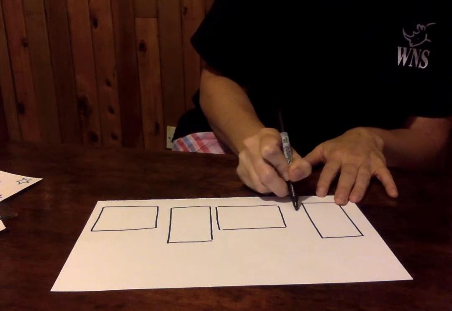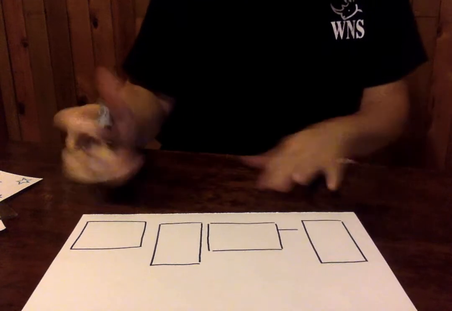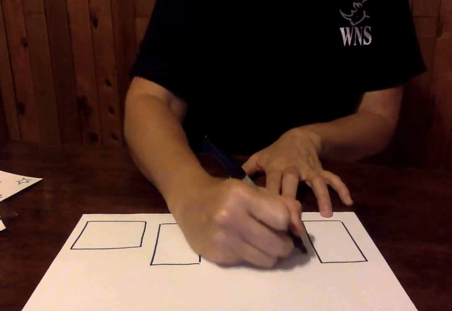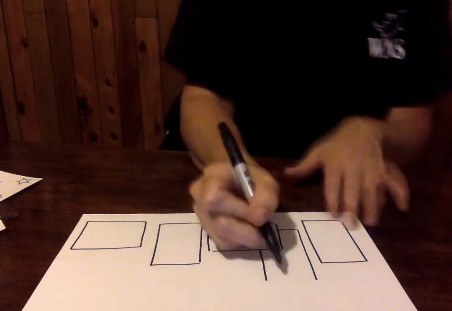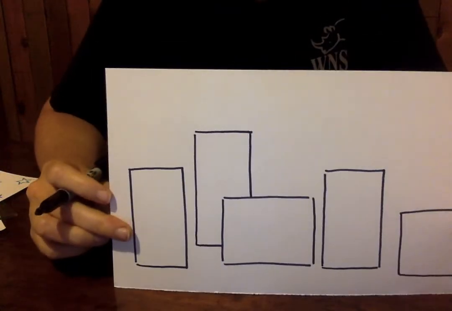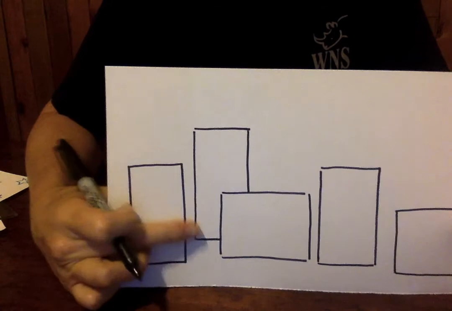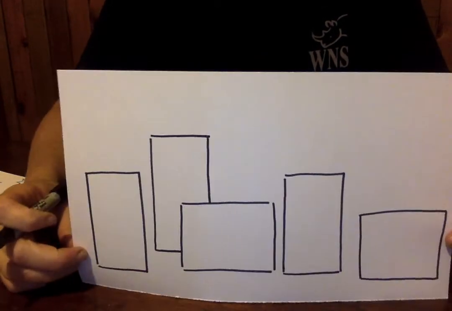And I don't have to go all the way across. I'm going to start in this space, start a little higher. And the building looks like it's behind the other one. One of the reasons is because of where I've started. They don't line up evenly.